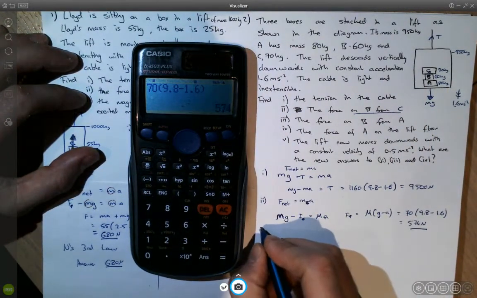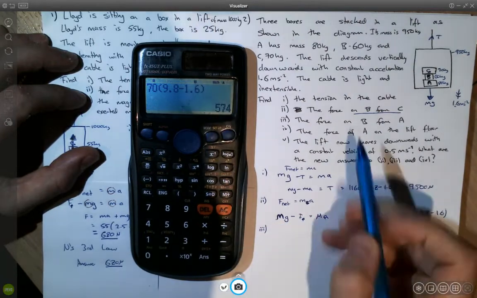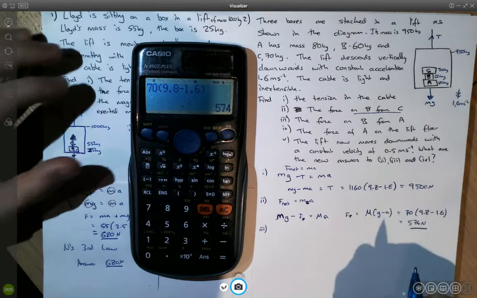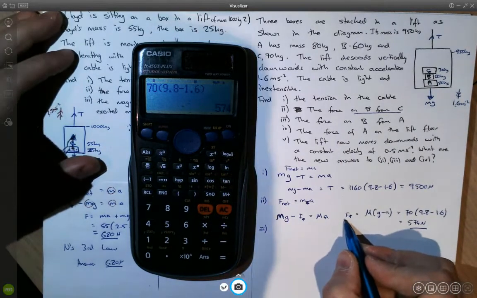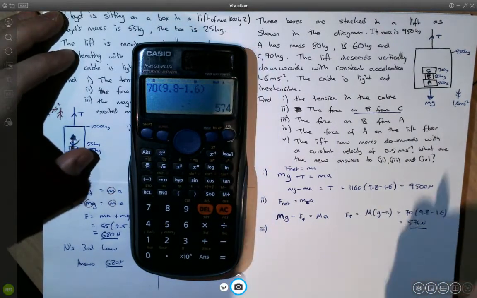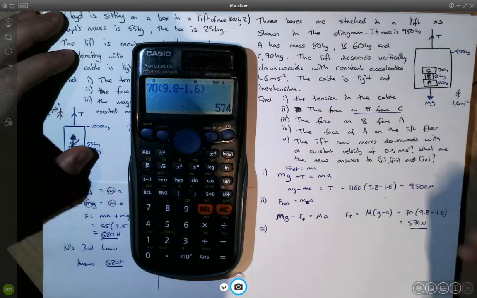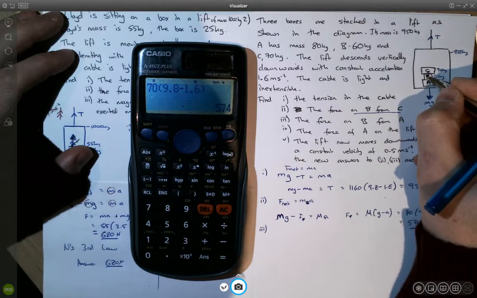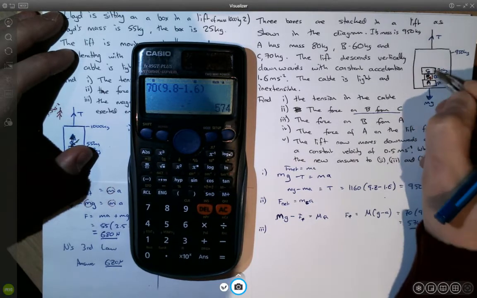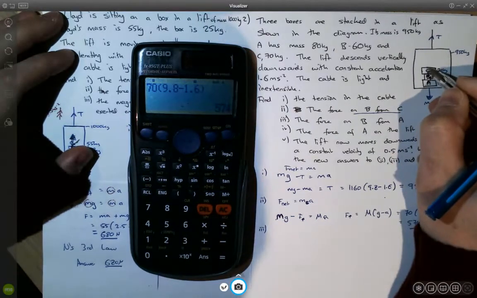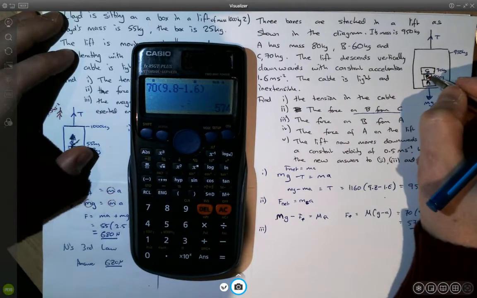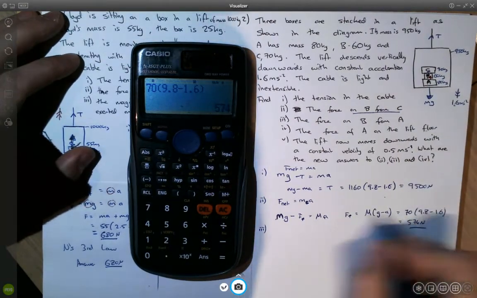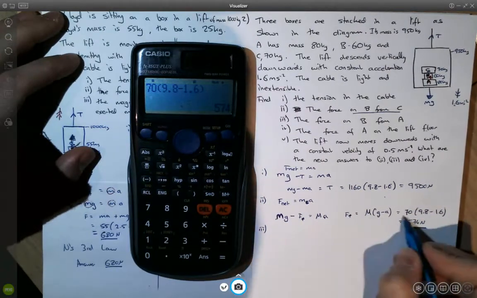Part 3. The force on B from A. So we're going to use basically the same idea here, but we're now looking at the force on B from A. So this contact force here. So what we need to do is find out what the resultant force on B and C are, and then that will be equal to the normal contact force from A on them. So we're going to use the same expression here.